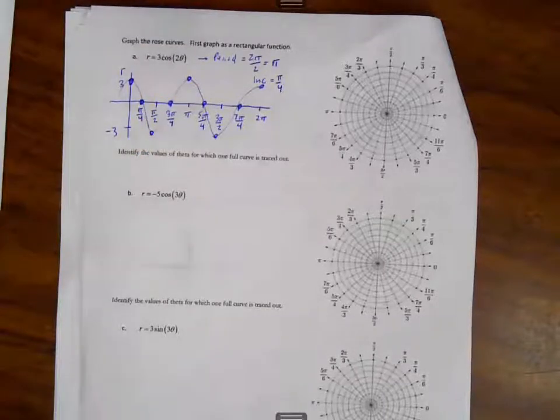All right. So now let's do it. Let's graph this rose curve. You'll remember this day for your whole life. The first time you graph the rose curve. One of your most cherished high school memories.